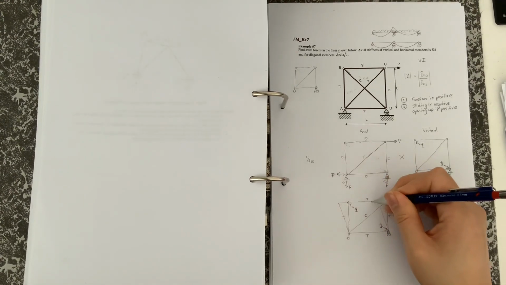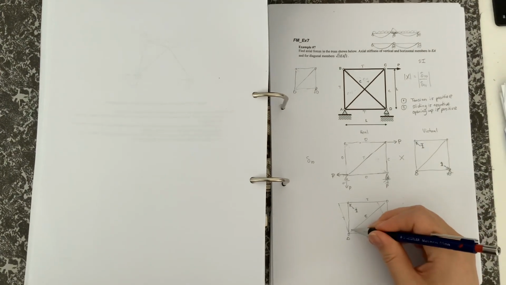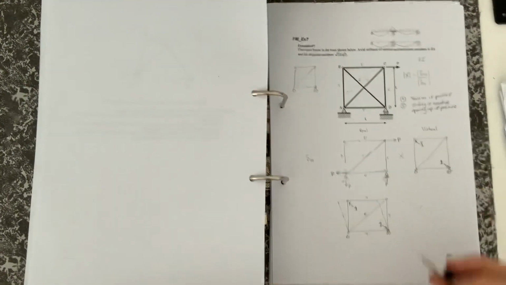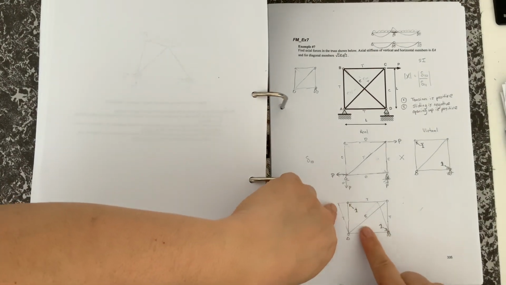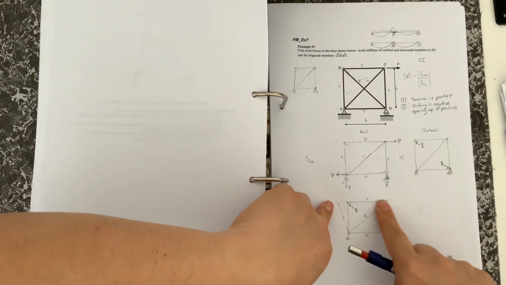So that's going to be the deformed shape. So that is going to move along there. So if I applied a force at the two ends, you would expect the thing to move into that shape. Okay.